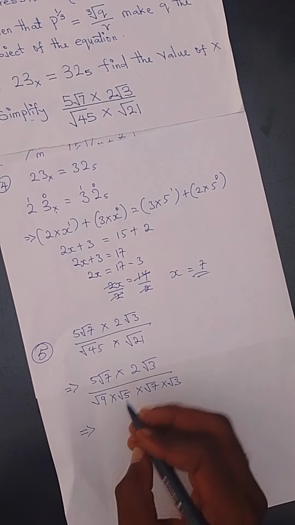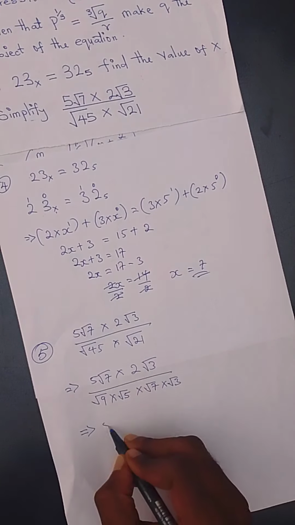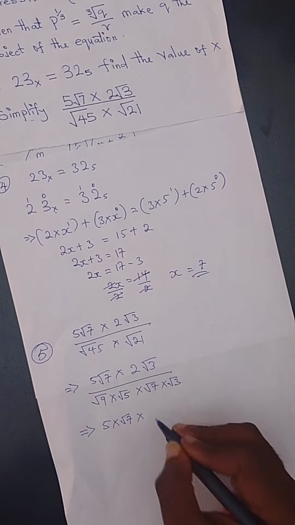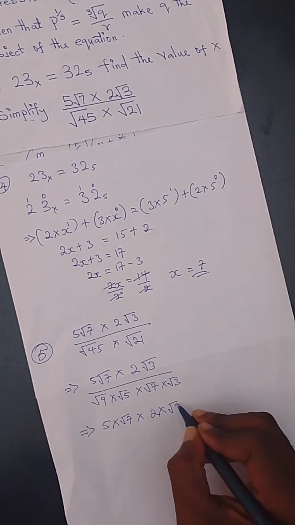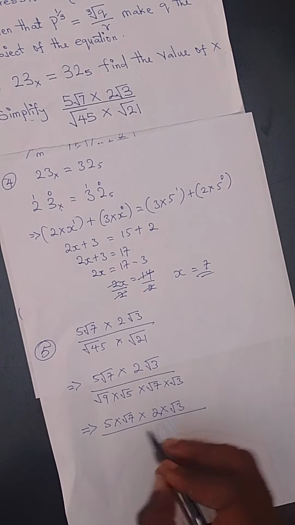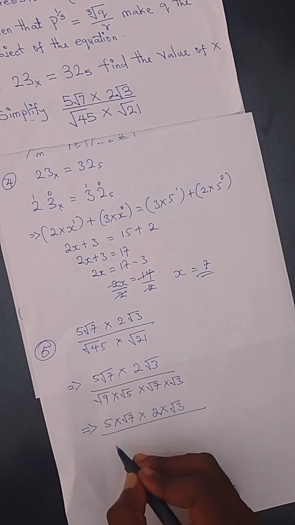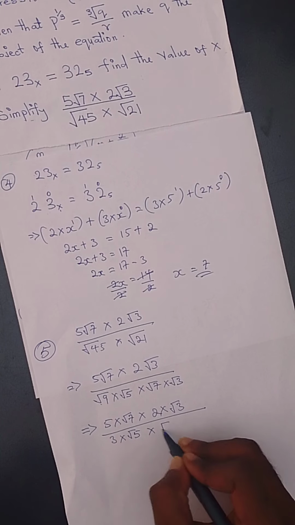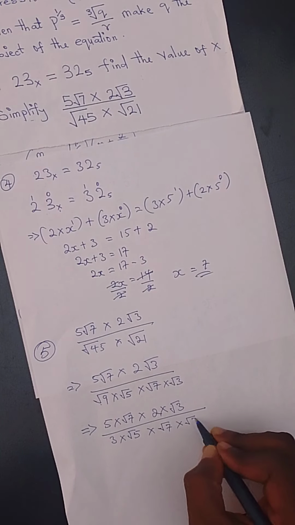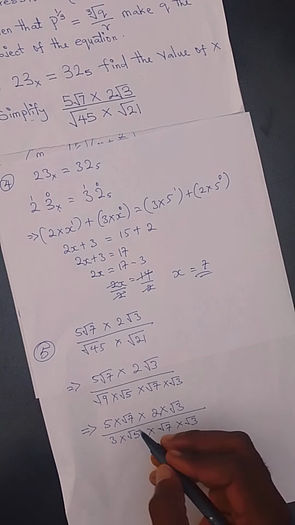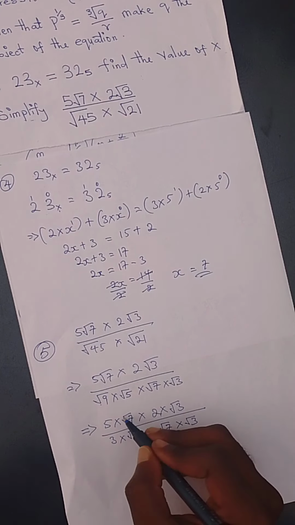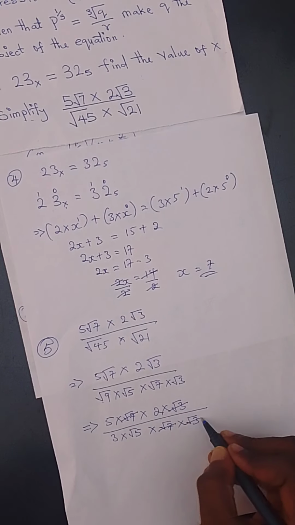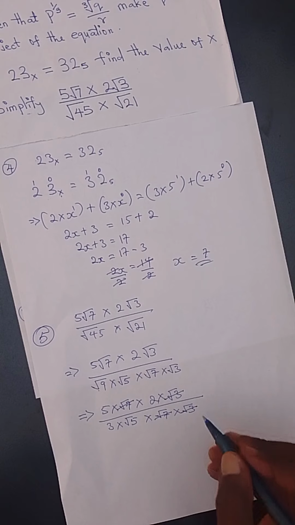Then we are going to have 5 root 7. 5 root 7 means 5 times root 7, so we can split it like that. Times 2 root 3 means 2 times root 3. All over. Now square root of 9 is 3, times root 5, times root 7 times root 3. Now you can cancel the numerator and denominator. What is common? Root 7 cancels root 7. Root 3 cancels root 3. So nothing else can cancel.